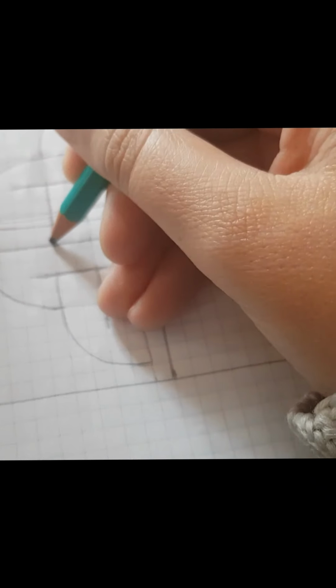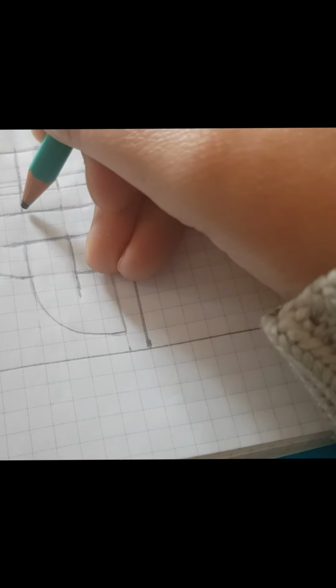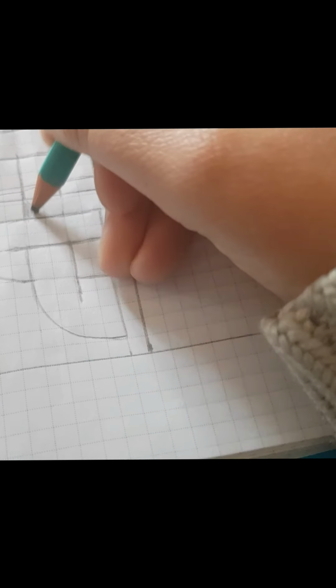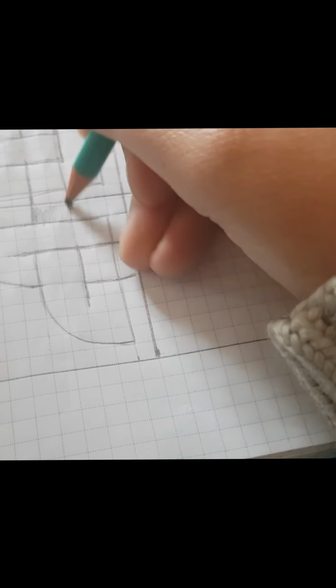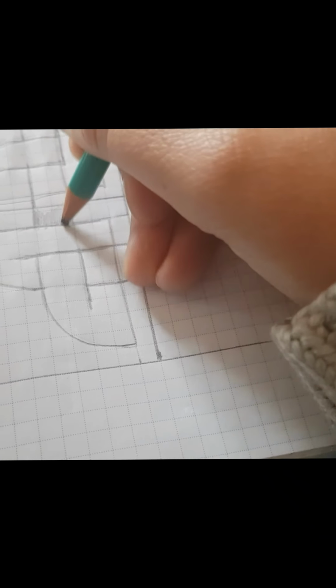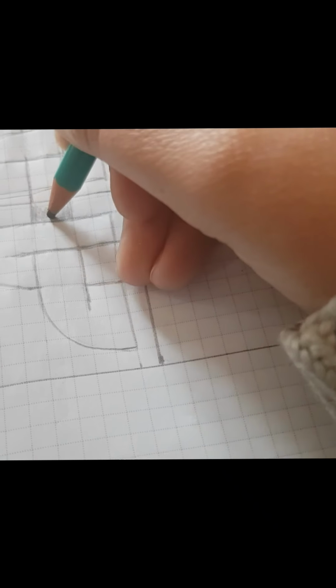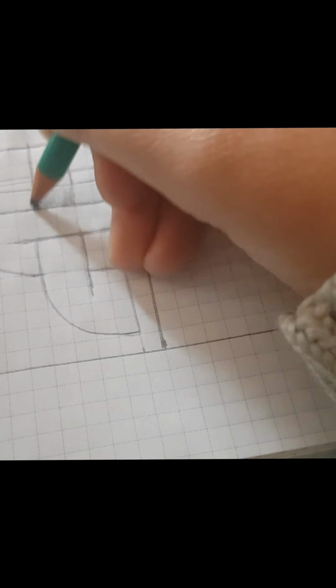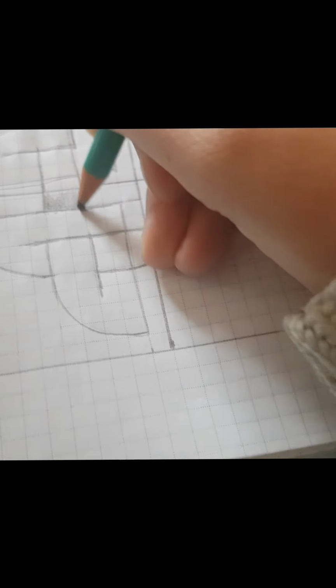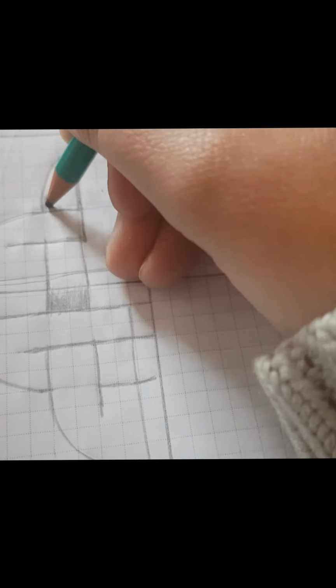Now, another thing that you can do here is where you have what would be like a fold, you can put a little bit of shadowing. So with a pencil, just add a little bit. It's kind of like just rubbing over and over again. Just make it a little bit three-dimensional. I'll add it to this one.